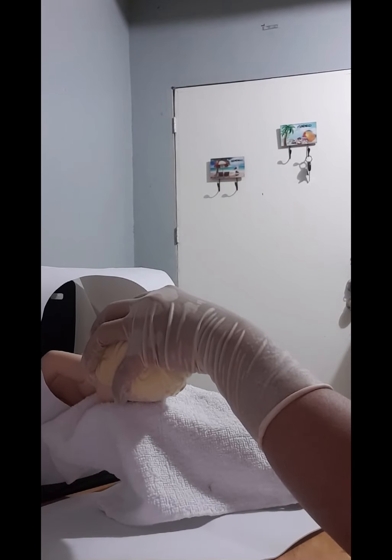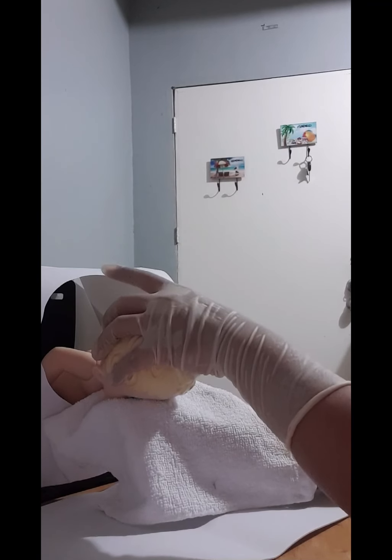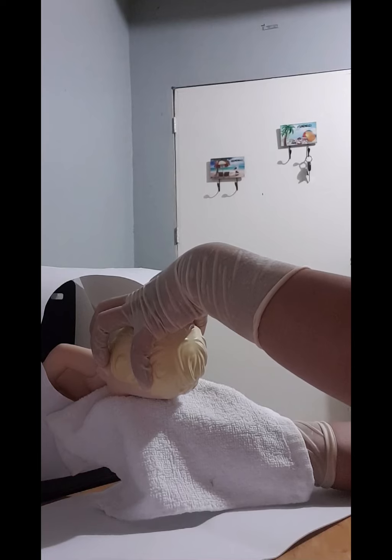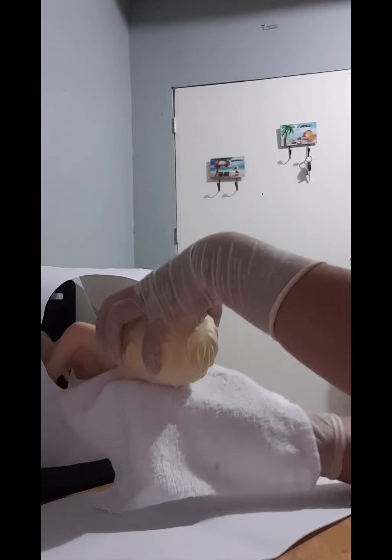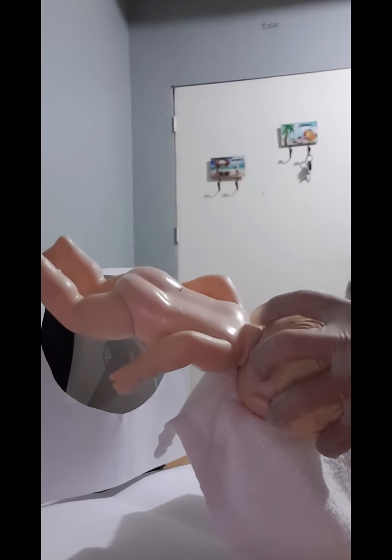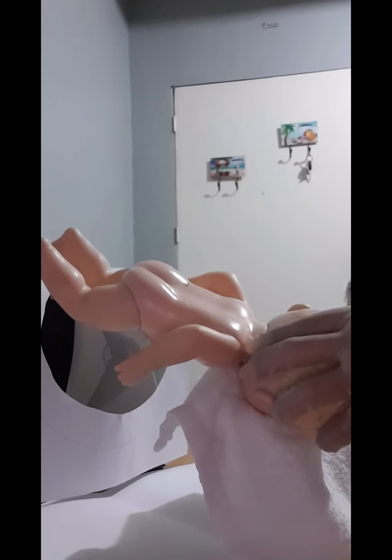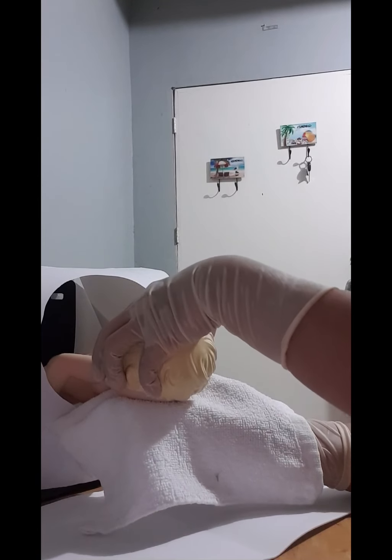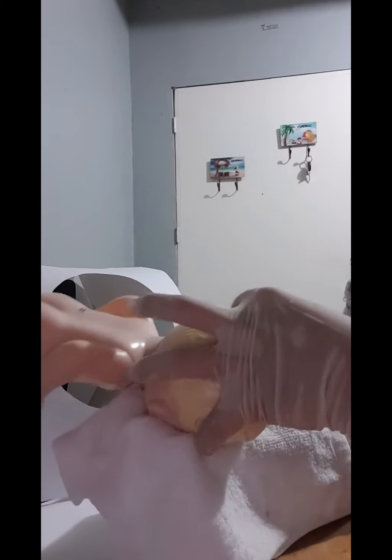After delivery of the head, a finger should be passed across the fetal neck to determine if there is cord coiling. You have to do it like this while holding the head of the baby with stability. If the umbilical cord is felt, it should be slipped over the head.